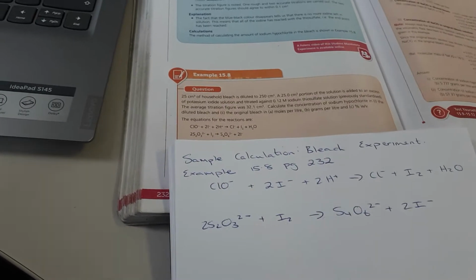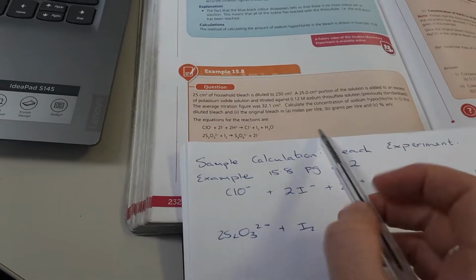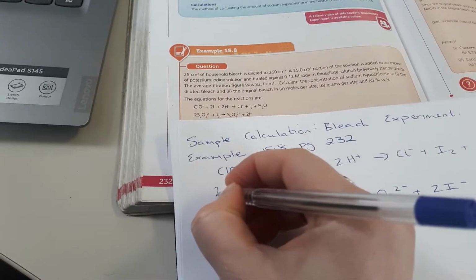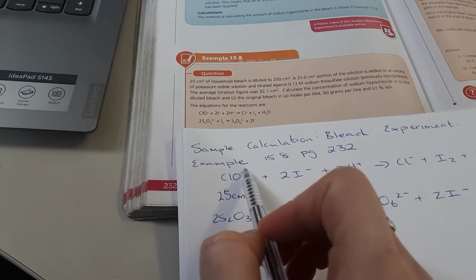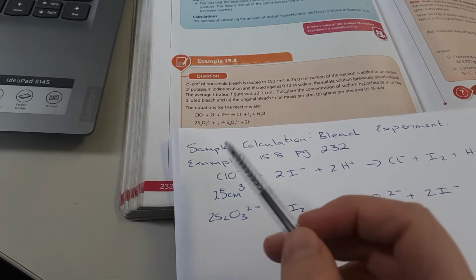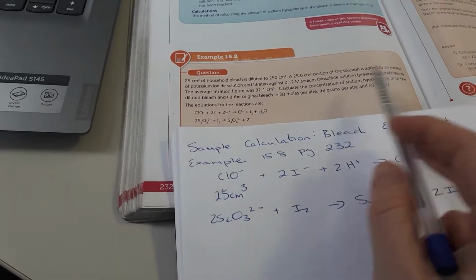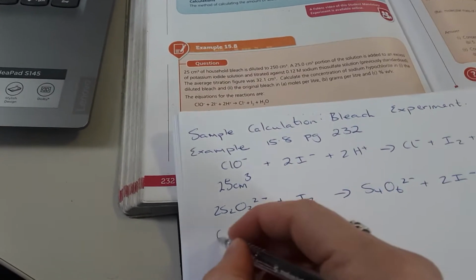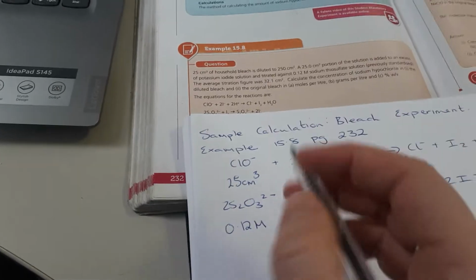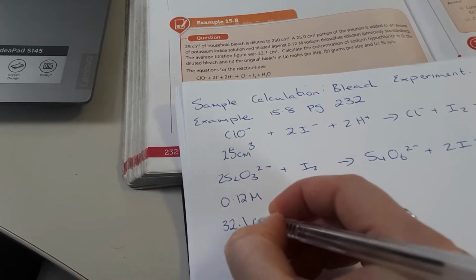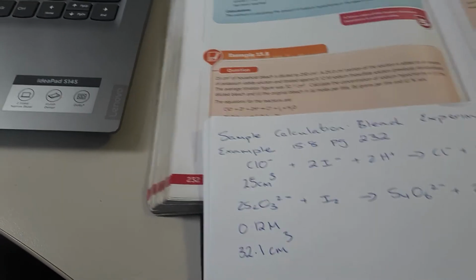So what I'm just going to do first is write down underneath each of these what I have. So firstly I'm told 25 centimetres cubed of sodium hypochlorite. ClO minus is the hypochlorite ion, okay, and the Na, the sodium part, doesn't take part in the reaction, so that's where my sodium hypochlorite is. And I'm told that it was titrated against a 0.12 molar sodium thiosulfate solution, and my average titration figure is 32.1 centimetres cubed. And I'm given my equations here, okay?